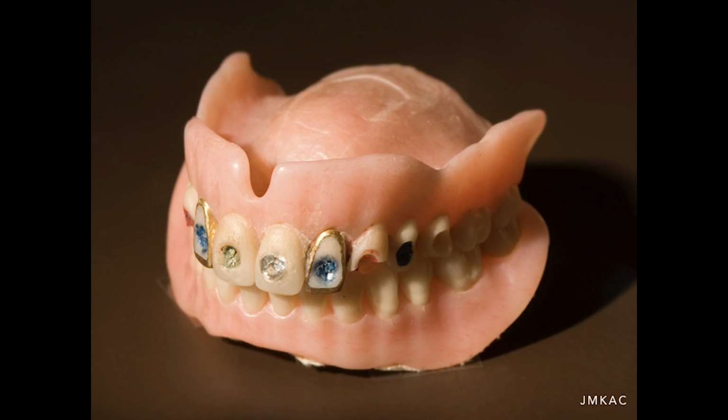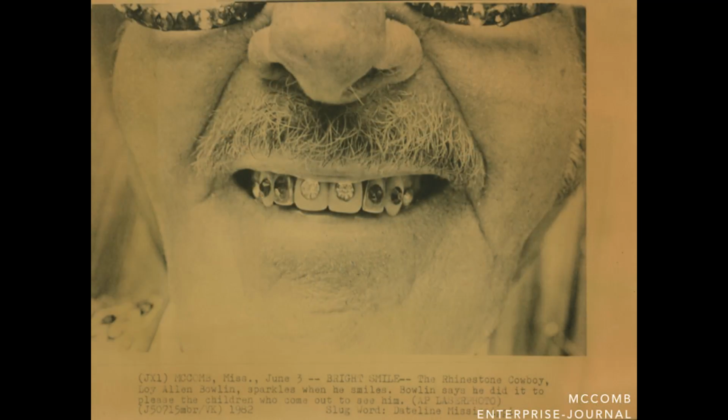Well, the day that I made the impressions, I told him, I said, Mr. Boland, would you like to have some rhinestones in your teeth? And he said, God bless you, Doc. Can you do that? I said, I sure can. I said, you just bring me some rhinestones and I'll put them in those teeth for you. He said, well, God bless you. I would love to have that done. That was a beautiful smile.